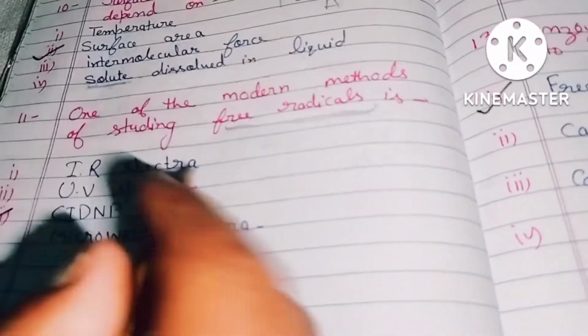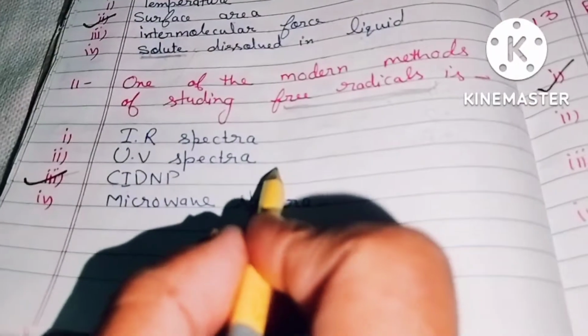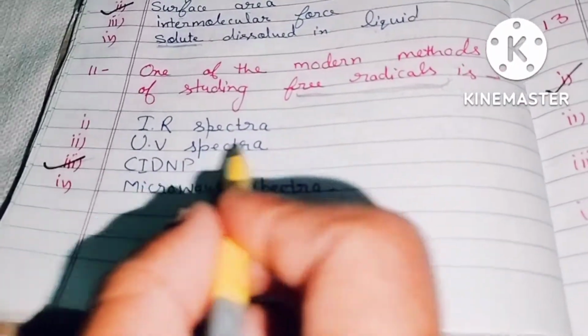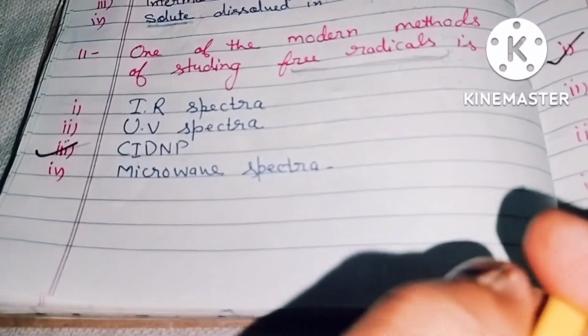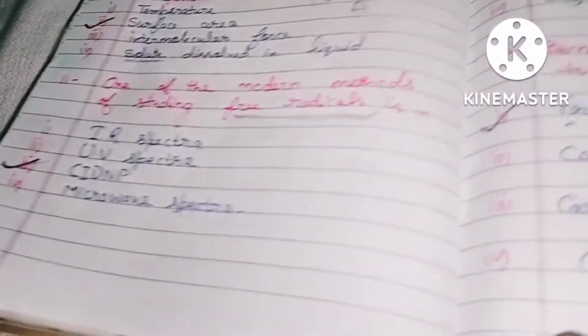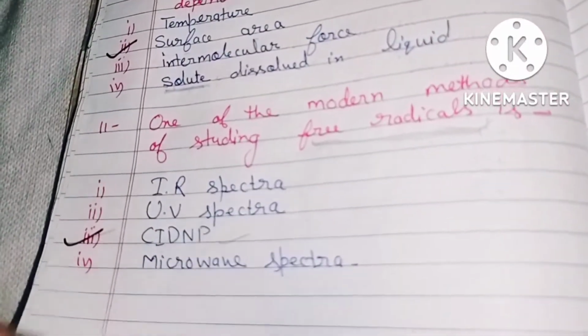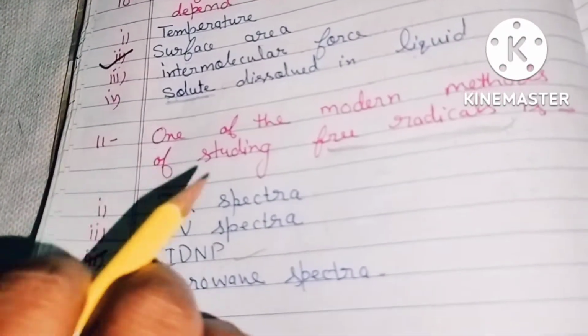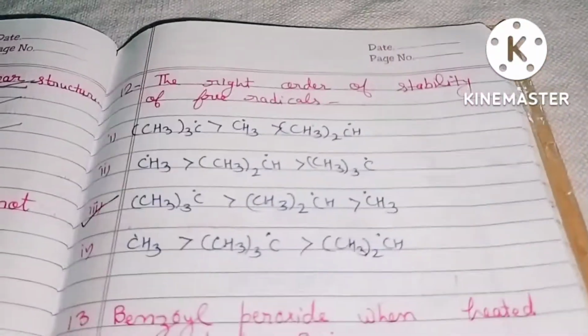Okay, these three different methods are used for the detection of wavelengths and spectra, since different compounds travel at different frequencies and wavelengths. But CIDNP is another technique used for free radical study. Next, the right order of stability of free radicals.